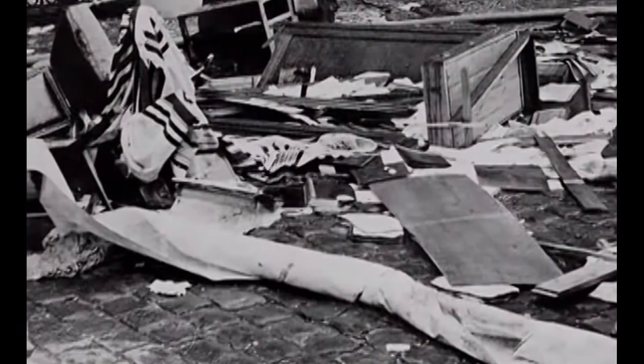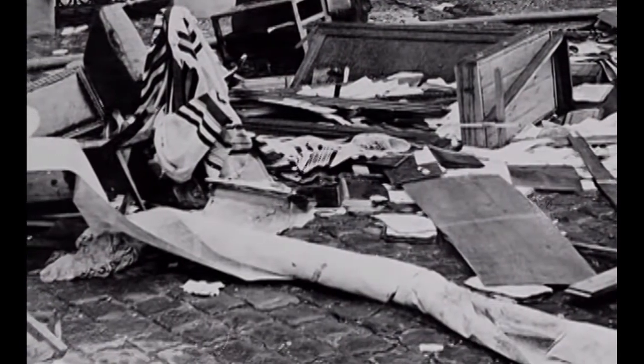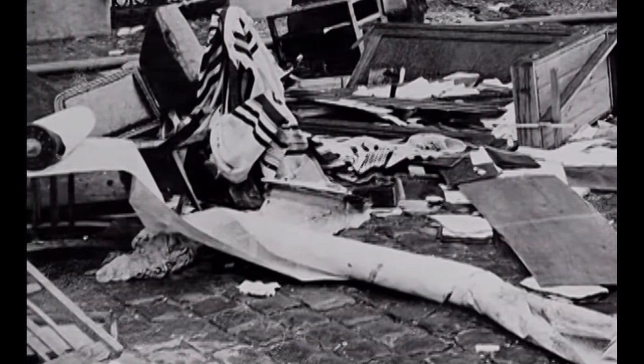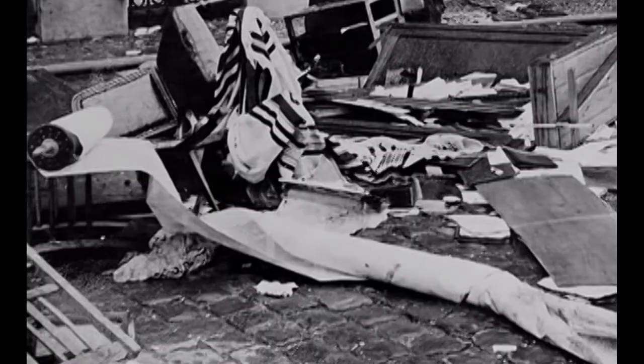I walked by our synagogue. Hordes of people were standing in front of it and throwing stones through the beautiful stained glass windows. I think that they had gone into the synagogue and ransacked it on the inside. They threw Torah scrolls into the streets.